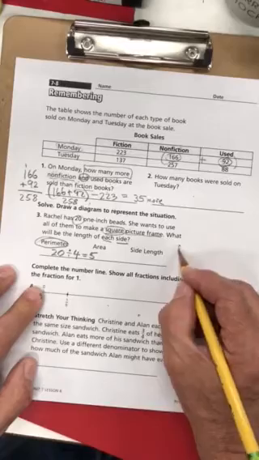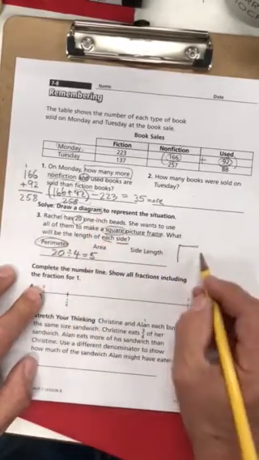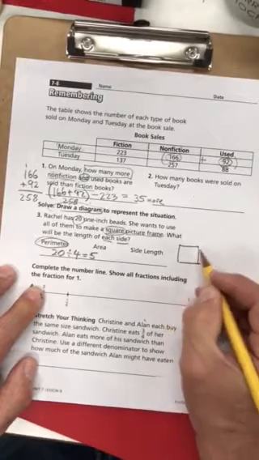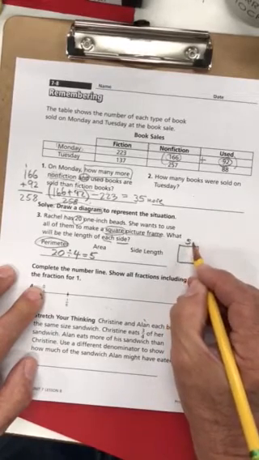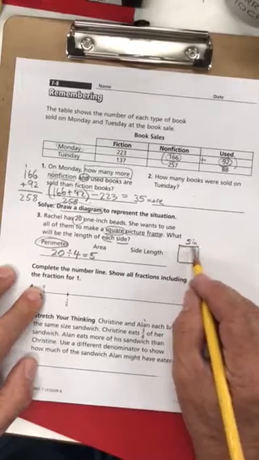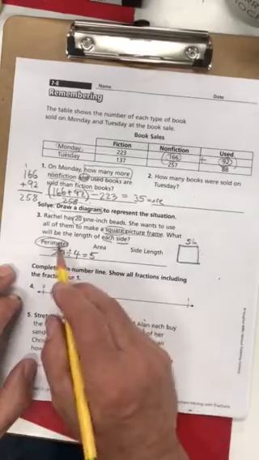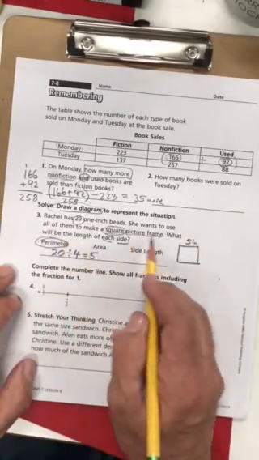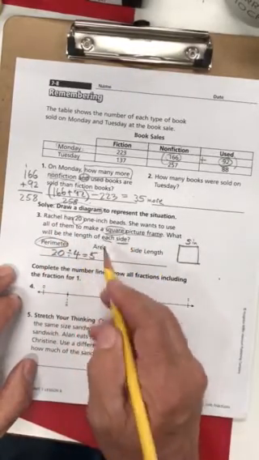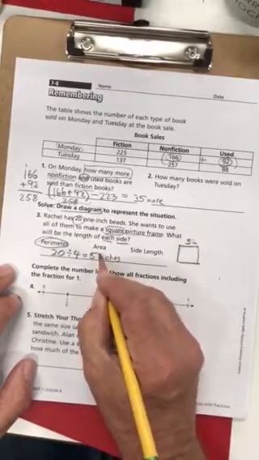And if they want us to draw a diagram, if this is 5 inches, then all of them will be 5. 5, 10, 15, 20. That's the perimeter. They're asking you, what is the length of each side? The answer is 5 inches.